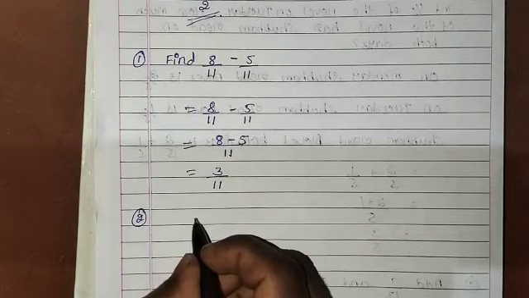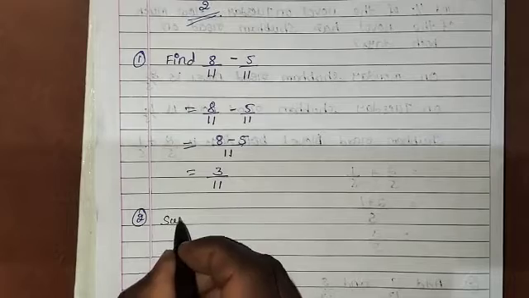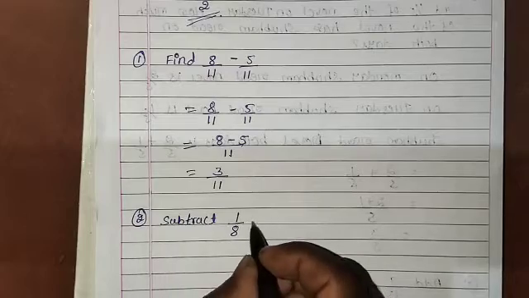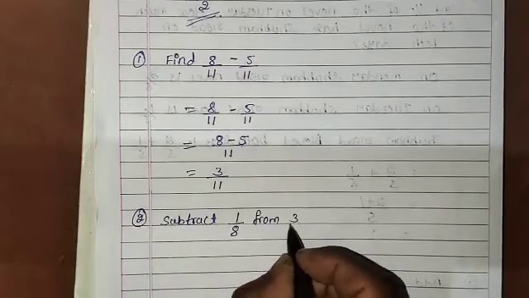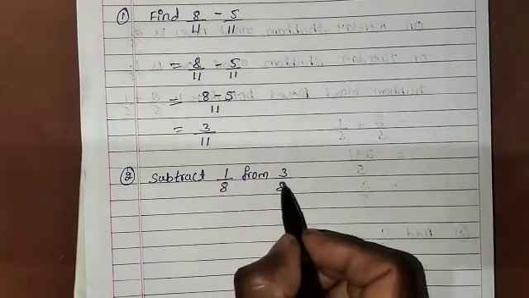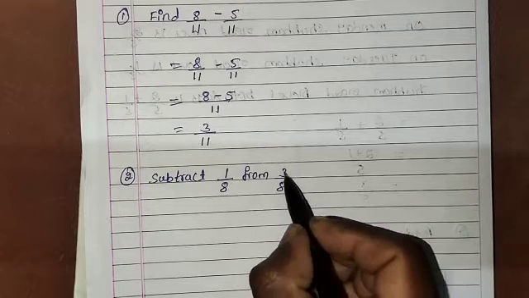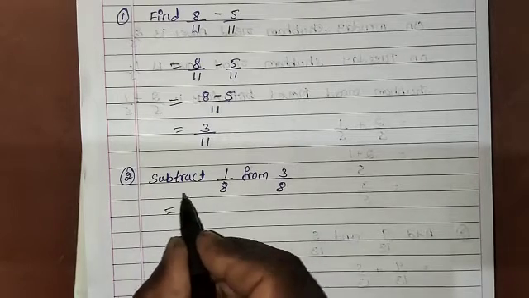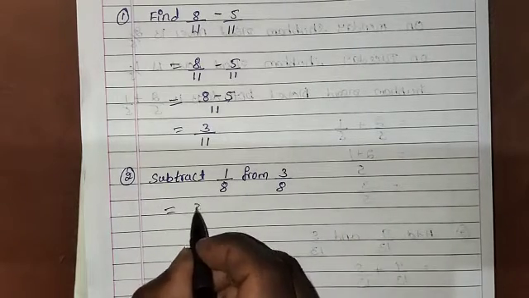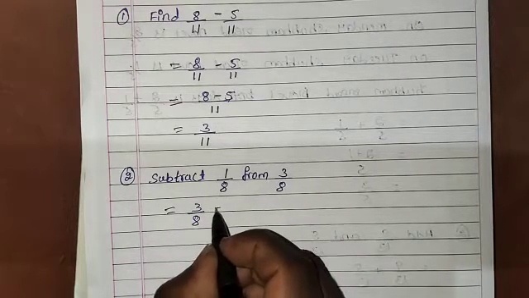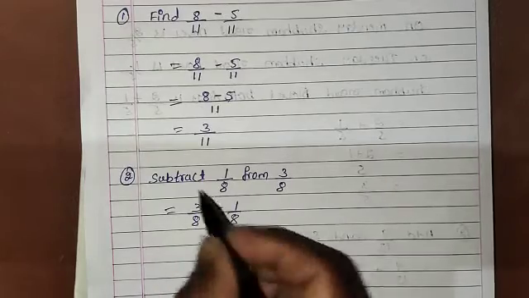Let's see the second problem, how to subtract the like fractions. Here we have to subtract 1 by 8 from 3 by 8. What is the meaning of this? We have to subtract this fraction from this fraction, which means we have to write this fraction first, because we have to subtract this from this. This is the meaning of the question: subtract 1 by 8 from 3 by 8. So we should write 3 by 8 first. From this fraction we have to subtract this, it means minus 1 by 8. This is the meaning of the subtraction.